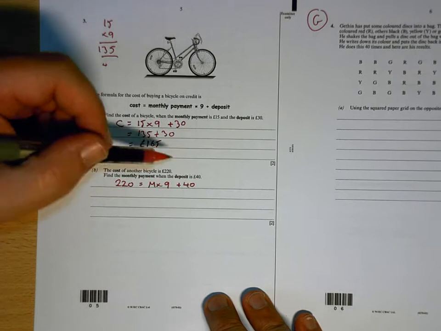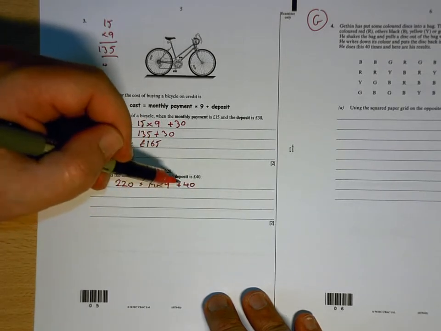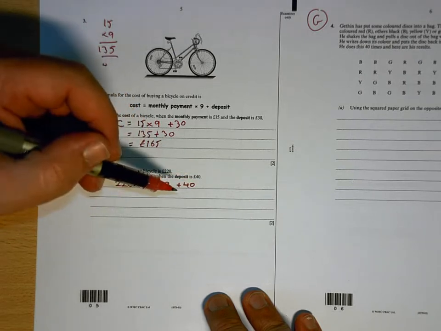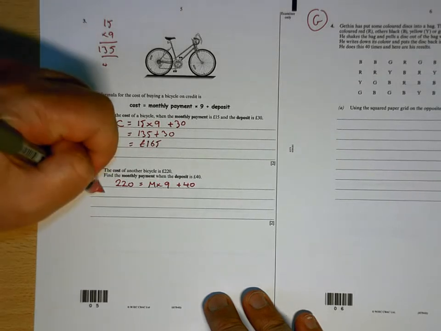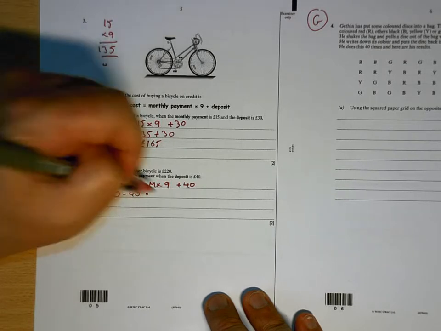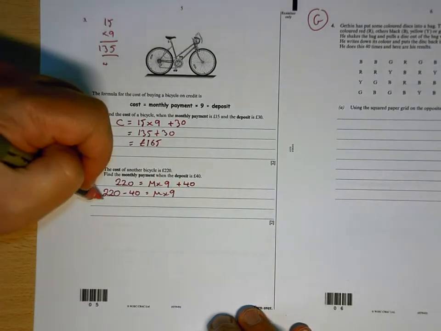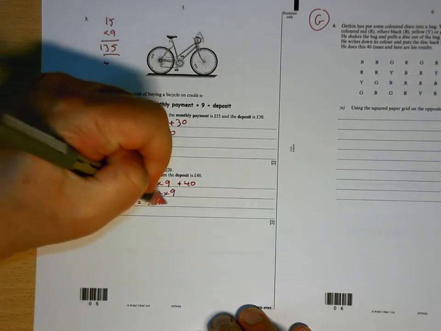So the first thing we do is get rid of that add 40. I'm going to take 40 off. If I take 40 off that side, I've got to do the same this side. So this side becomes 220 take away 40. This side becomes M times 9. 220 take away 40 is 180.